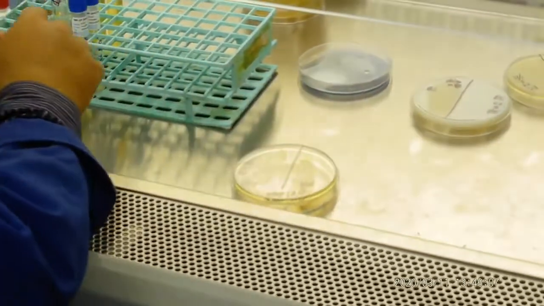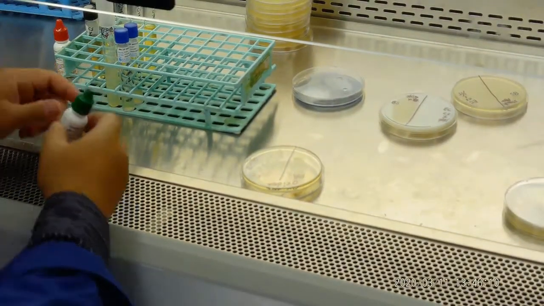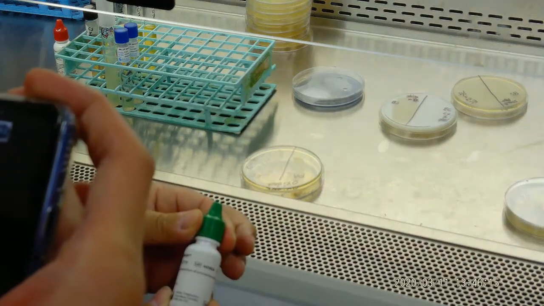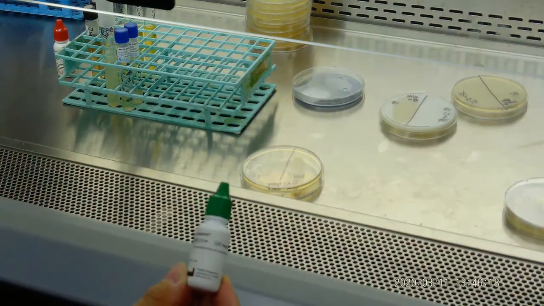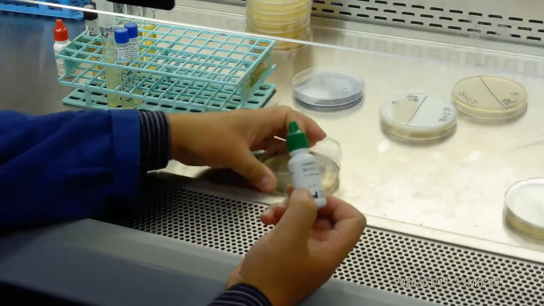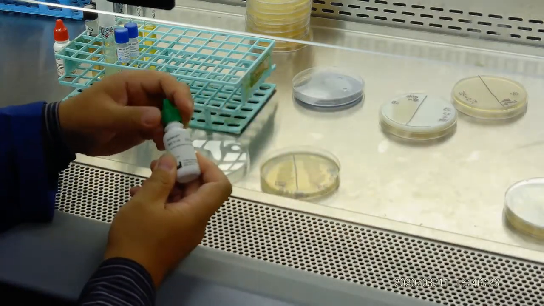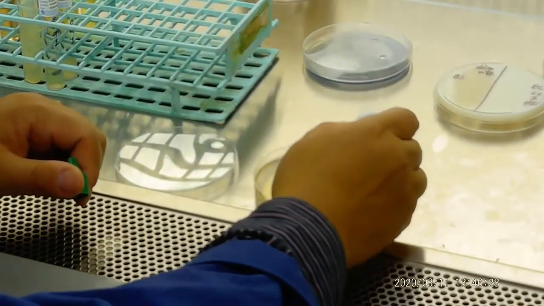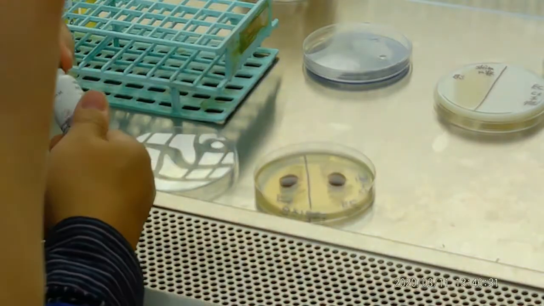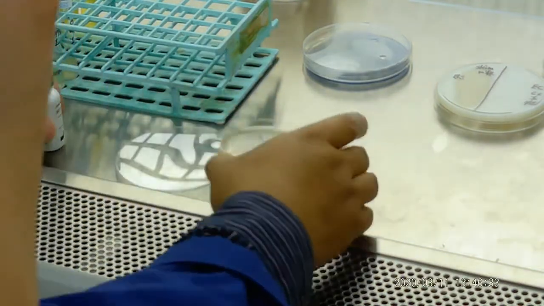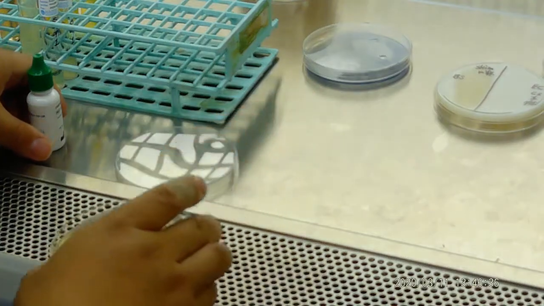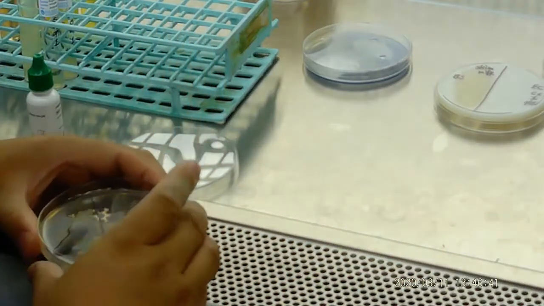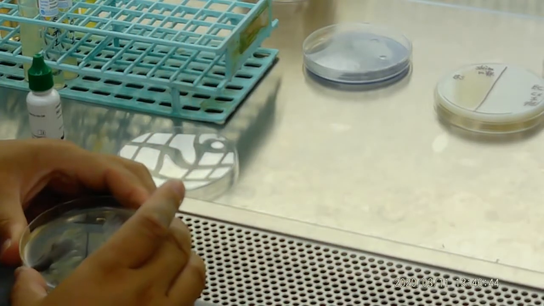Now, how are we going to do the oxidase test? For the oxidase test, we use oxidase reagent like this. We want to see which one turns purple. So we shake a little bit and see which one turns purple. If one side turns purple, that means it's positive.